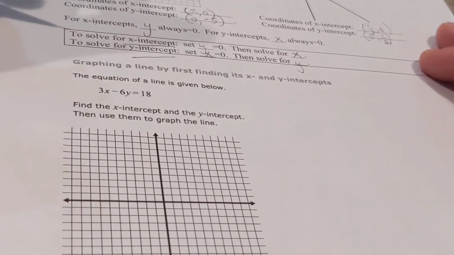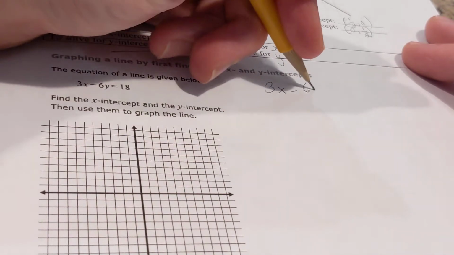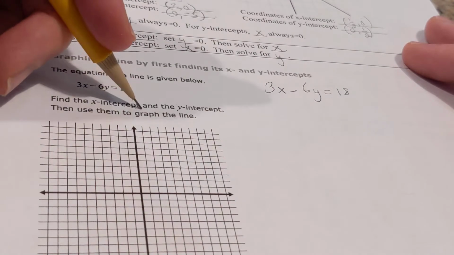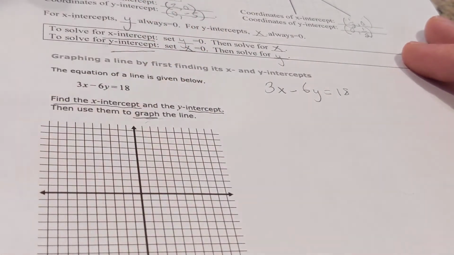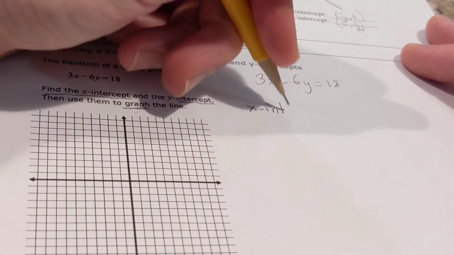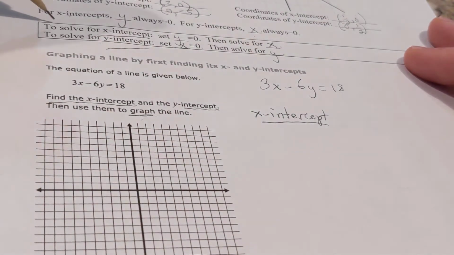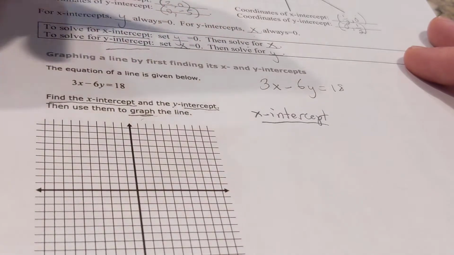The equation is 3x minus 6y equals 18. We want to find the x-intercept and the y-intercept and then use them to graph. Let's do the x-intercept first. Our steps say to solve for the x-intercept, we set y equal to 0 and then solve for x.